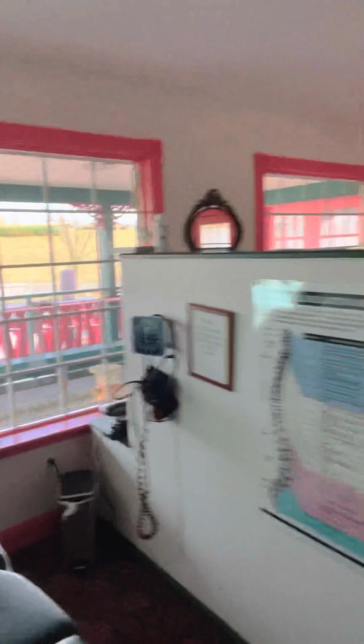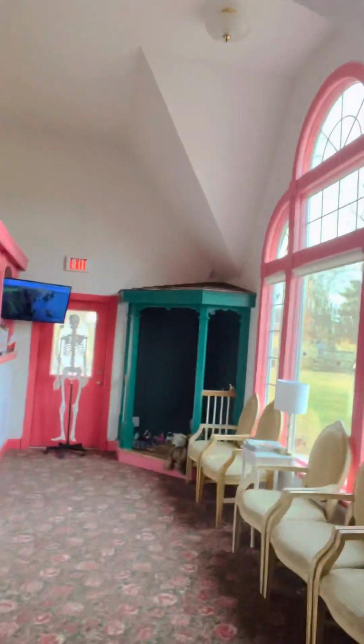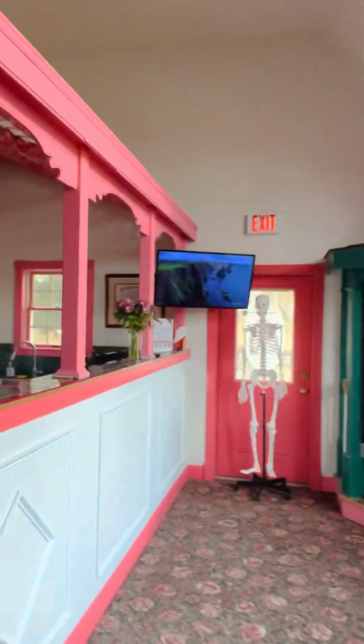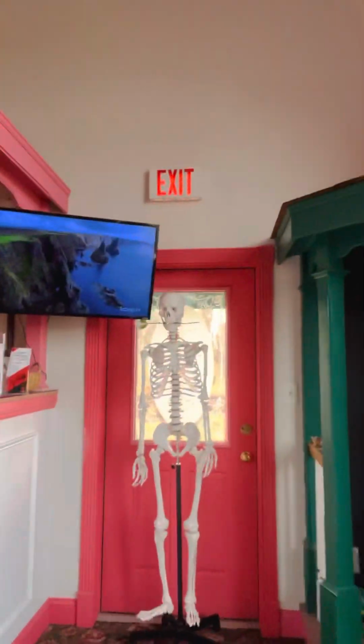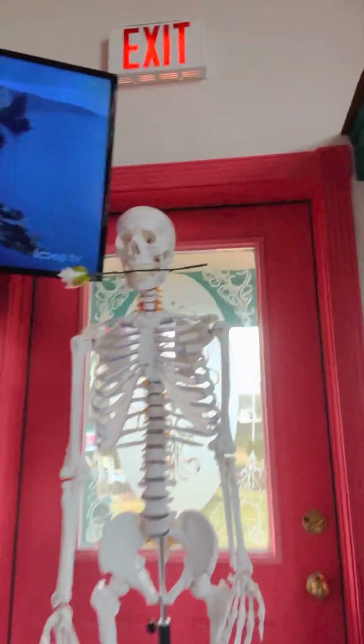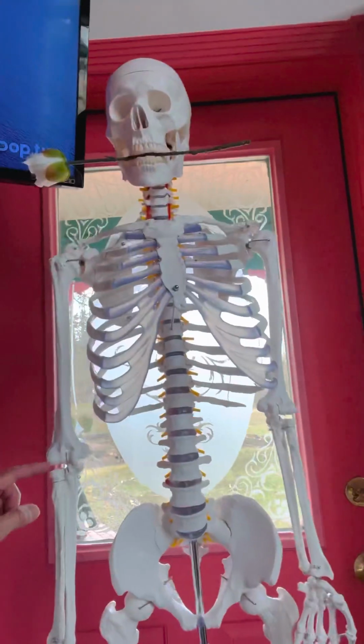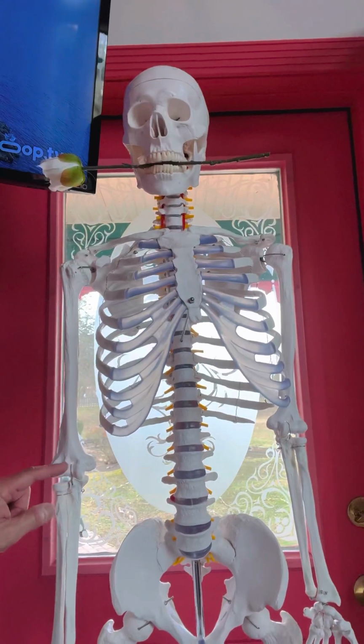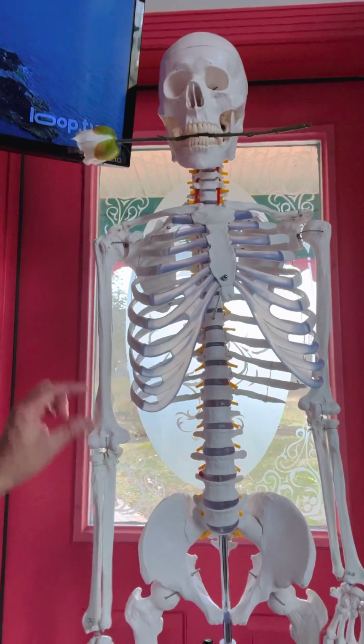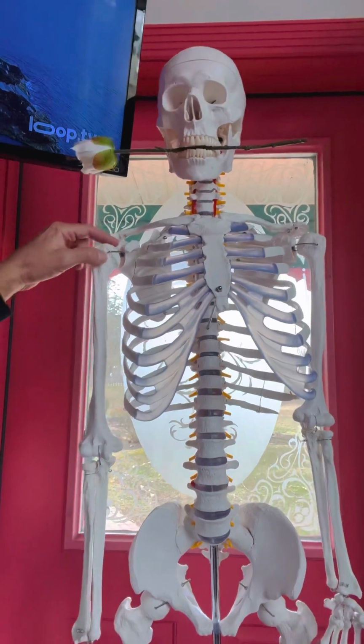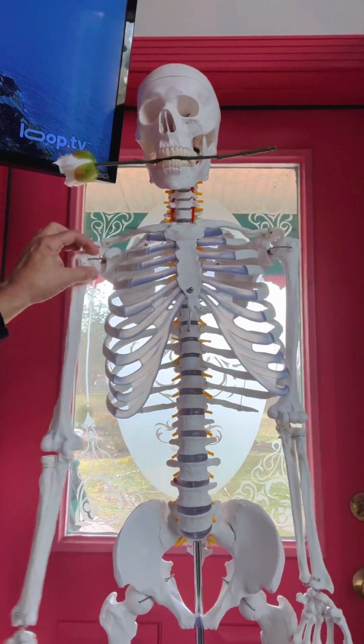But let's show you our mascot over here. Our mascot Fred is being held apart by wires, right? So he's got joints, but he has wires holding his joints separated. This happens to be the elbow. Up here, he's holding his shoulder apart by this wire here.